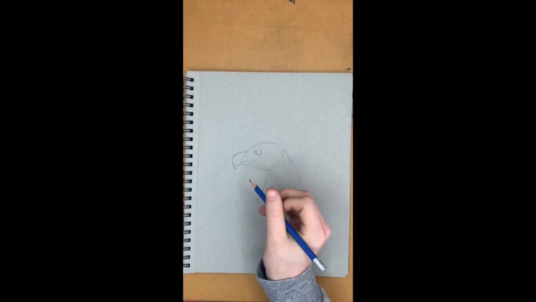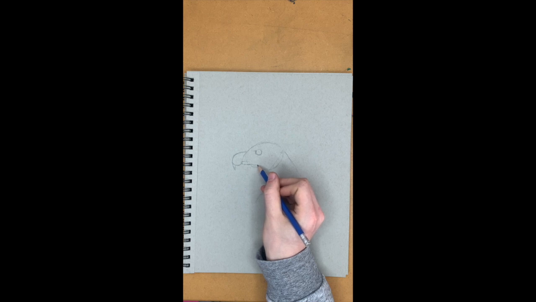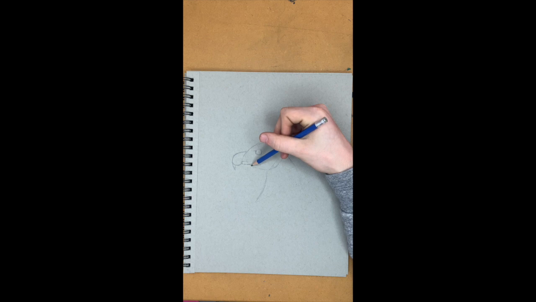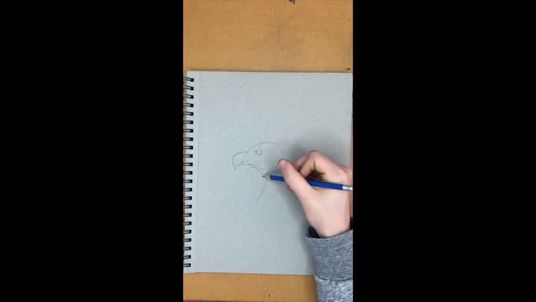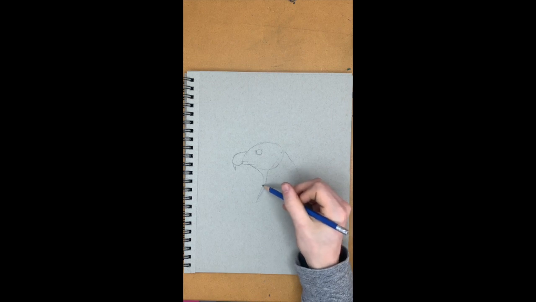So we can see here, if we are starting at this little rectangular section, there's a little group of feathers that's attached on our reference photo. That's going to go out like that. Now, if we continue down, we have the chin area right down here, and that is going to merge into our neck area.